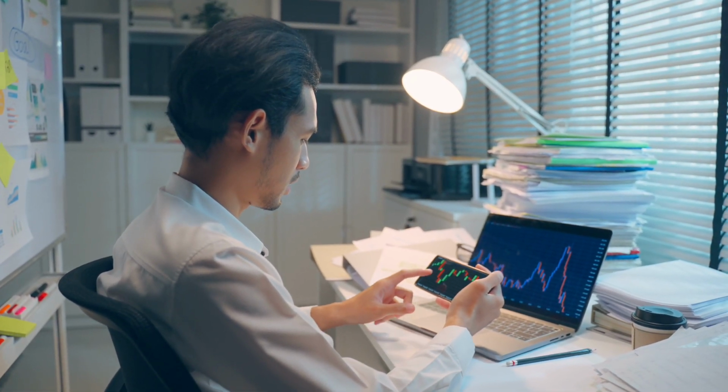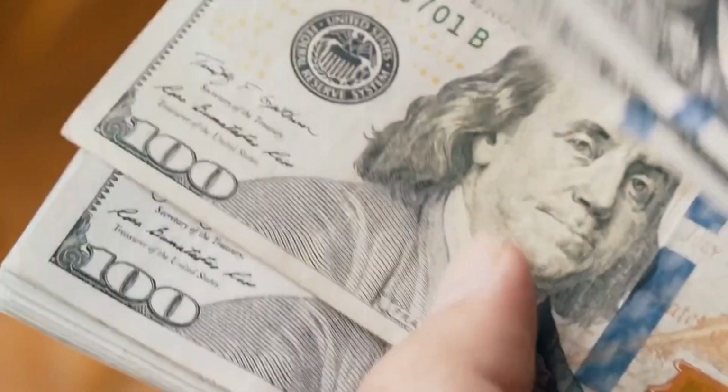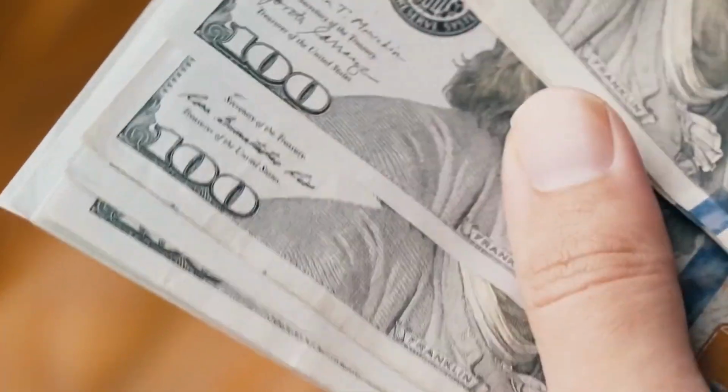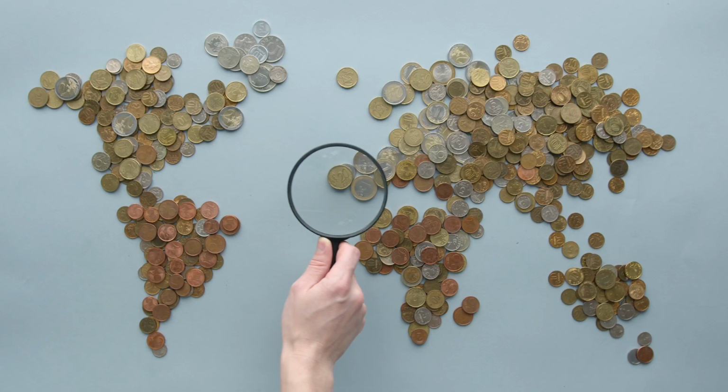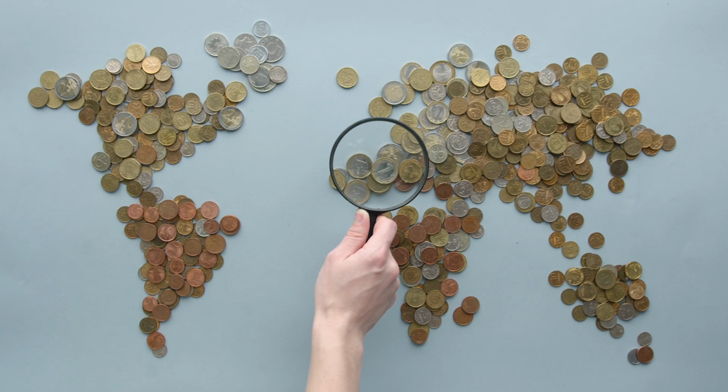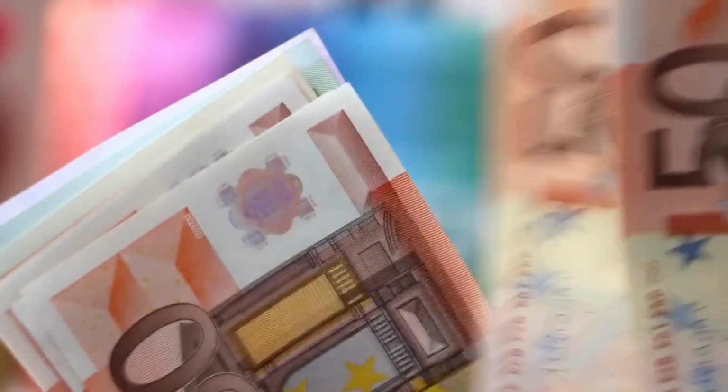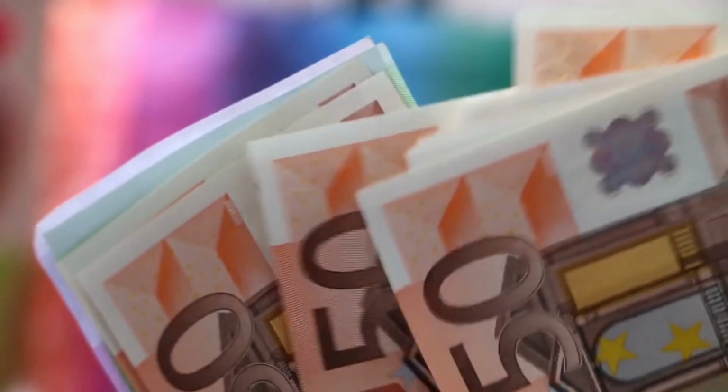In the previous video, we broke down the US dollar, the most dominant currency in the world. Now, let's move to the second most traded currency in the Forex market, the euro. And here's the interesting part. Unlike the dollar, the euro doesn't represent just one country. It represents an entire region.